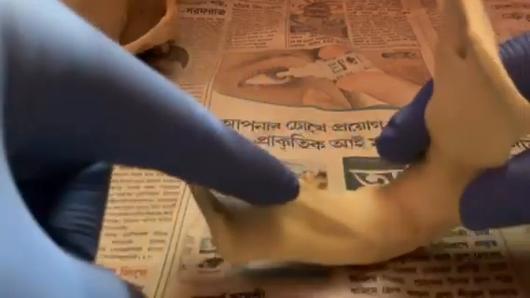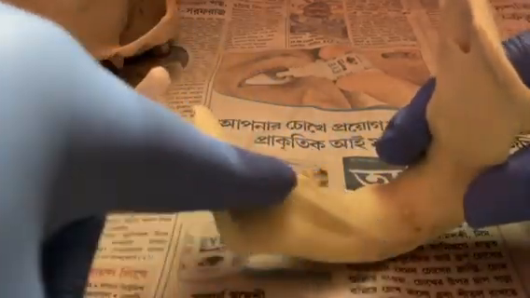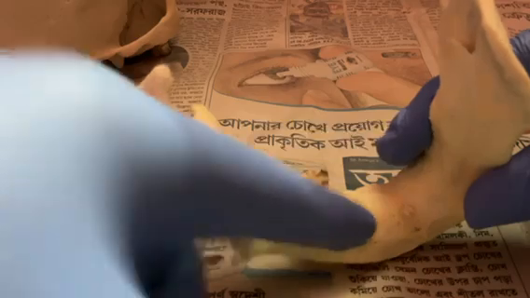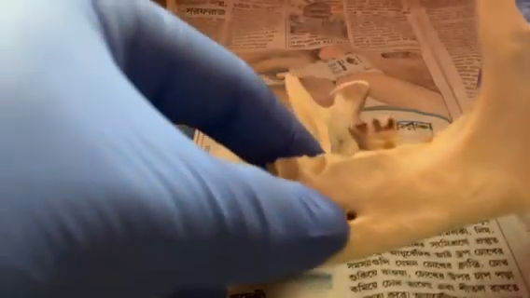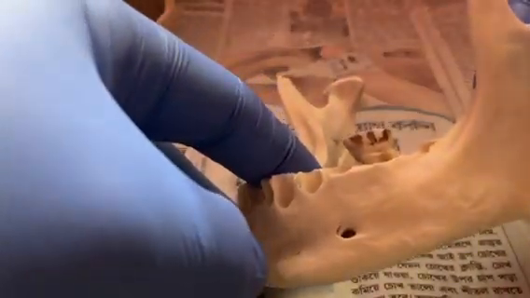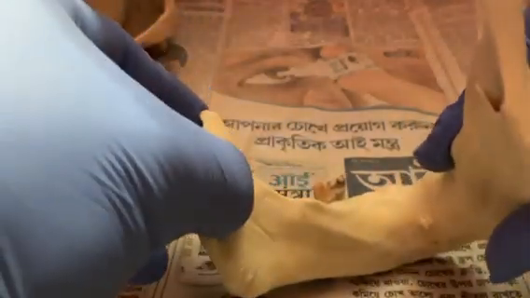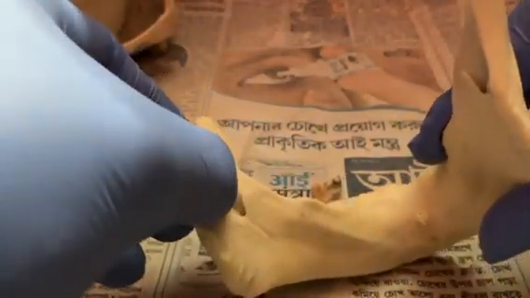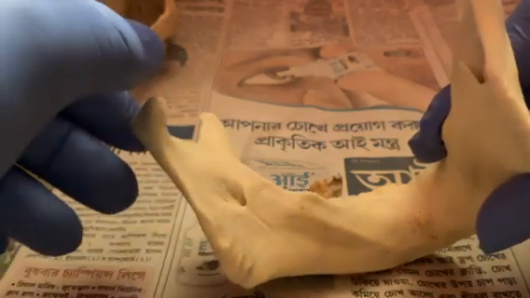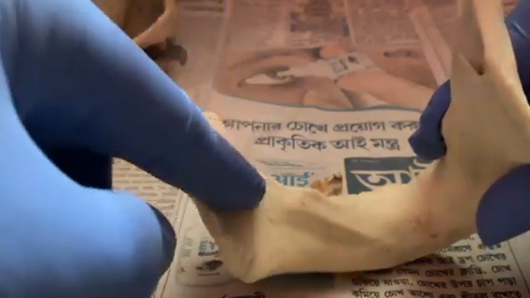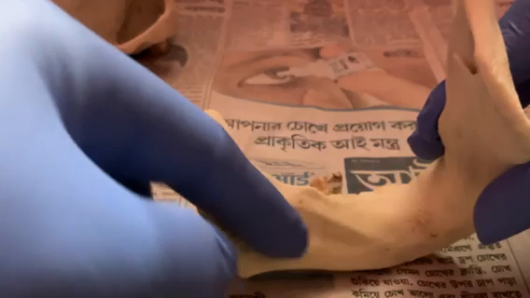This is known as the mandibular foramen, and here behind the mylohyoid line we can appreciate a canal which opens through the mental foramen. Here the mandibular canal is present, from the mandibular foramen to the mental foramen. And this elevation in front of the mandibular foramen is known as the lingula. And this is the mylohyoid groove.